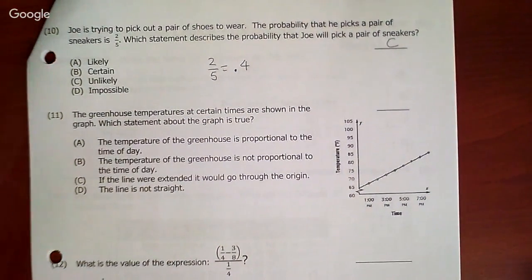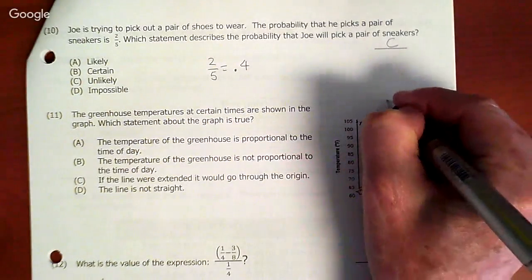The greenhouse temperatures at certain times are shown in the graph. Which statement about the graph is true? The temperature of the greenhouse is proportional to the time of day. The temperature of the greenhouse is not proportional to the time of day. The line, if it were extended, would go through the origin. The line is not straight. The answer is B.